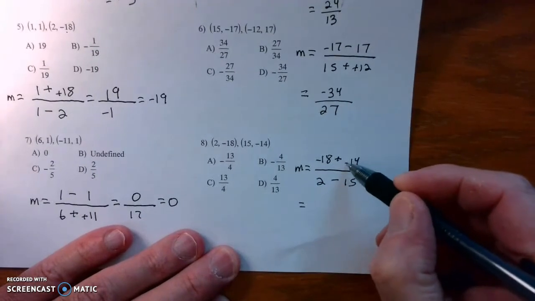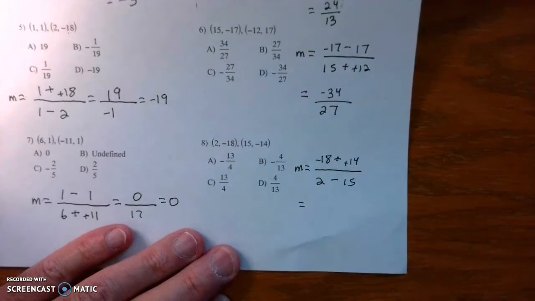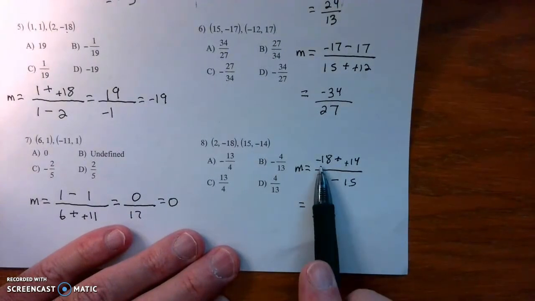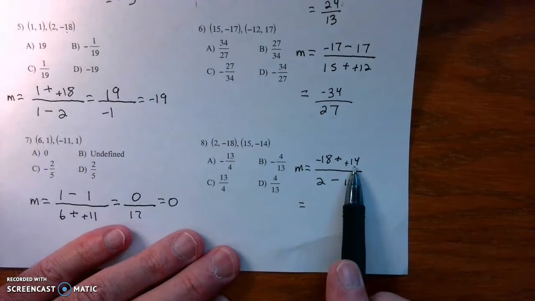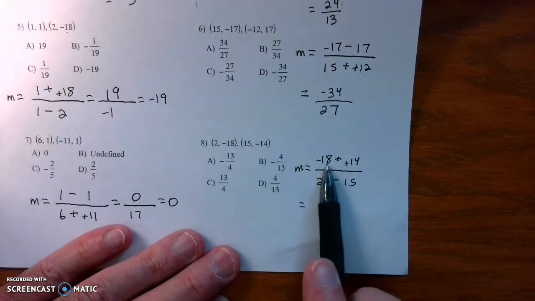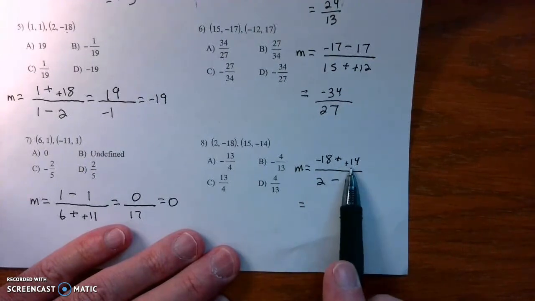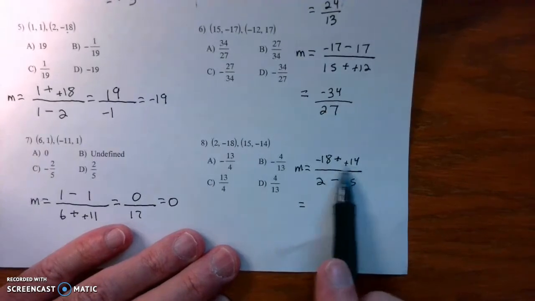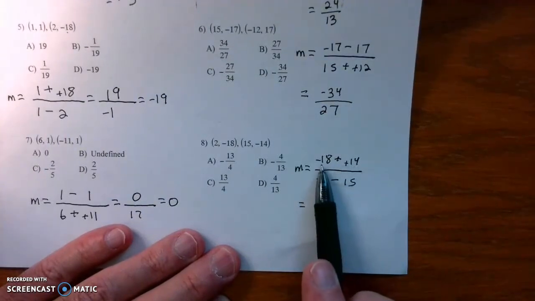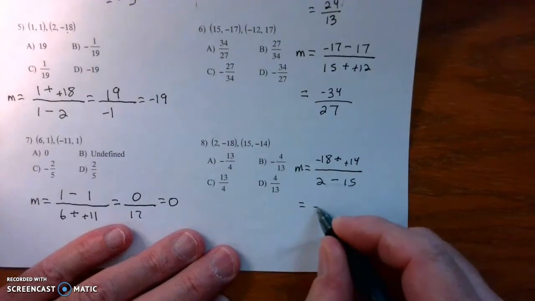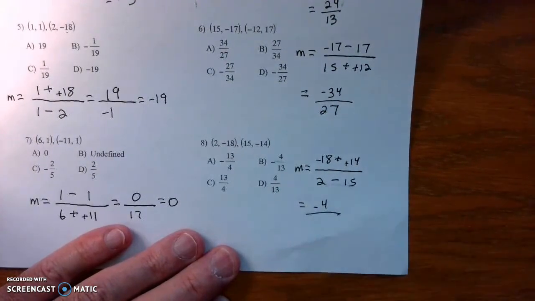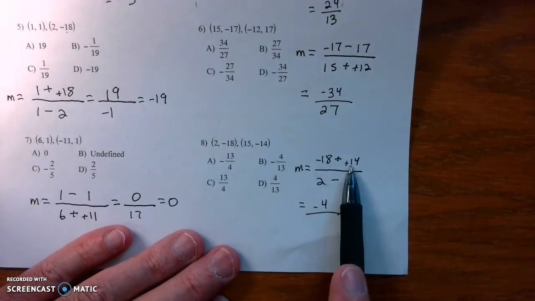So now it's a plus plus. This is negative 18, and we're adding 14. So the difference is 4. Between 18 and 14, the difference is 4. And that's negative. So this is negative 4 on top.